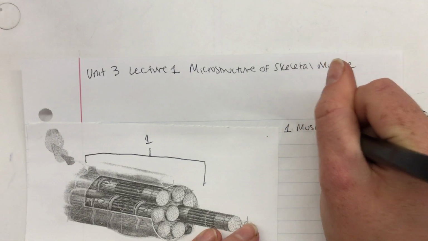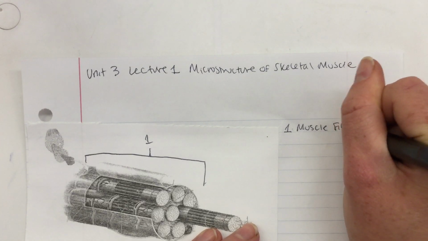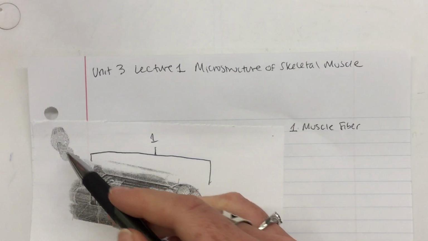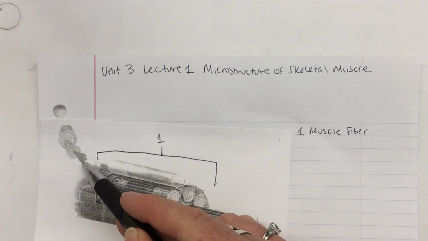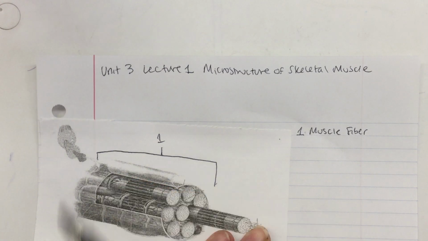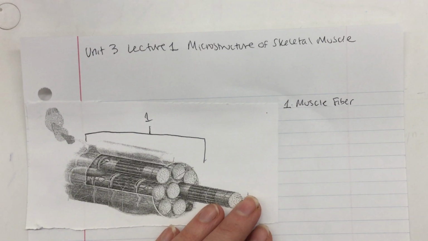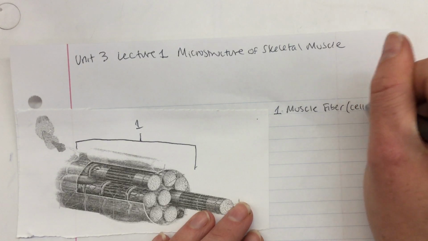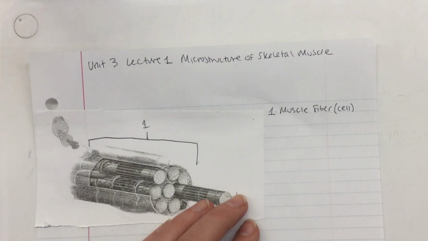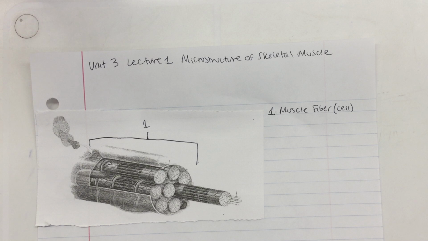This whole thing shows one muscle fiber, and if you look up in the top left corner, it tries to show you that we're way zoomed in on a skeletal muscle now. It's like one of these tiny, tiny pieces. And I'm just going to write in parentheses cell, even though we have it on the other side. So we're zooming into one of those.